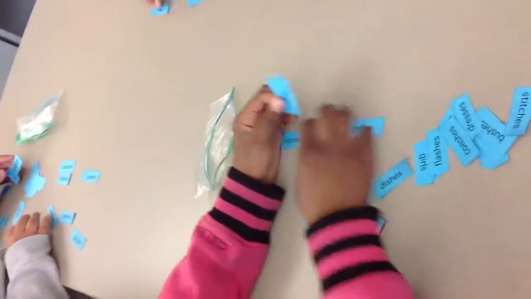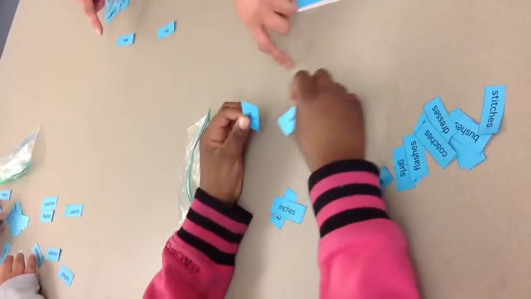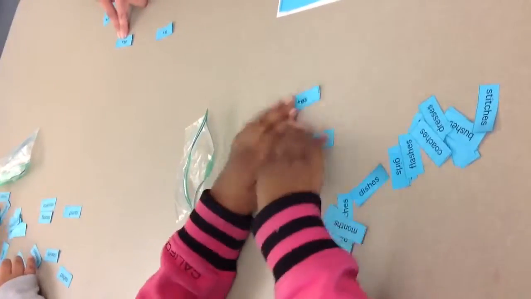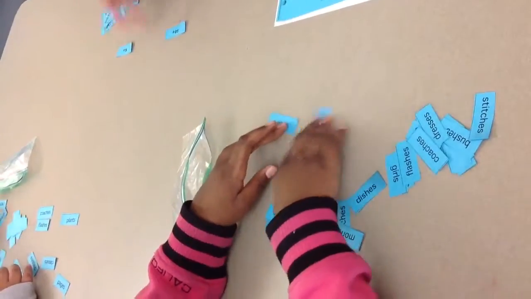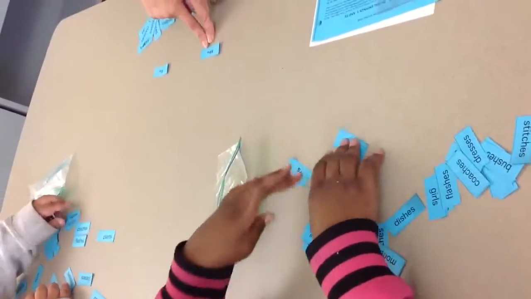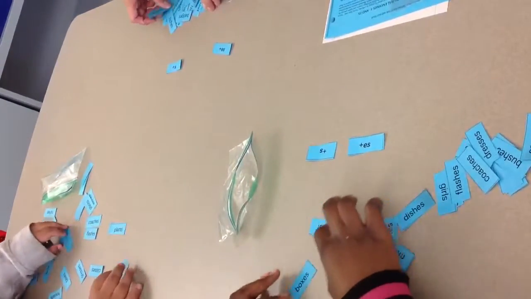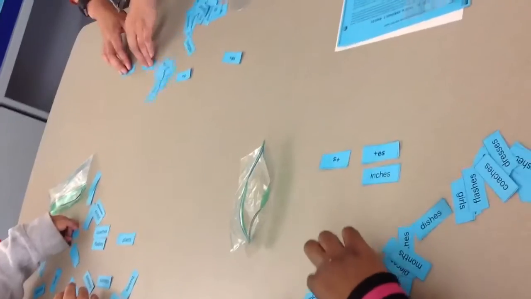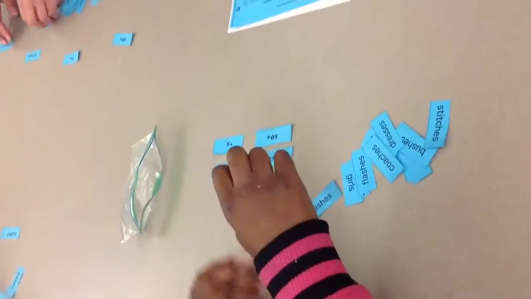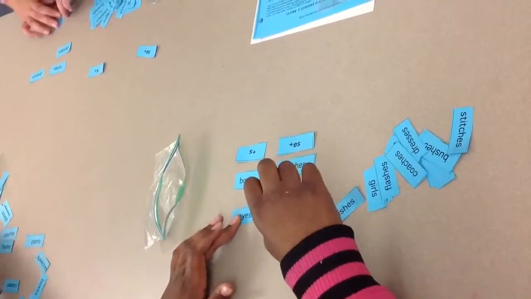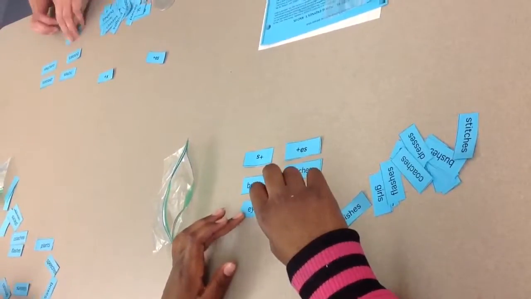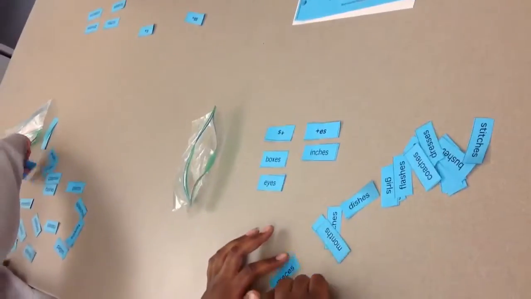So find those, and you're going to put them on the game track in front of you. So you have plus S, plus ES, or switch it, plus ES and plus S. Spread out the other words. Head on down to the game track.